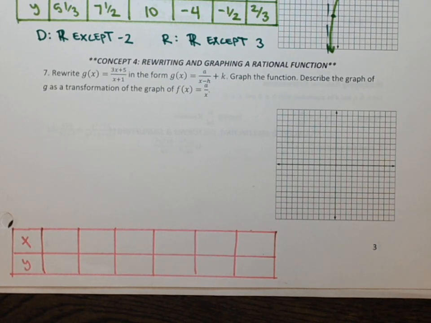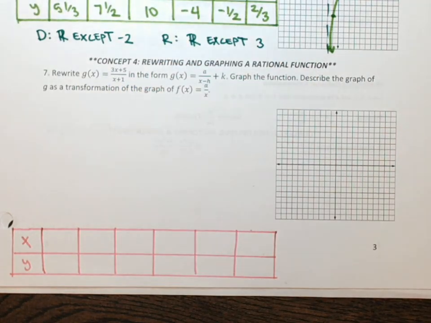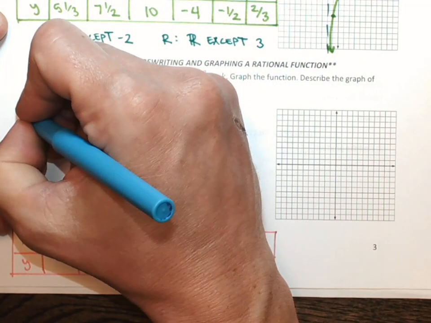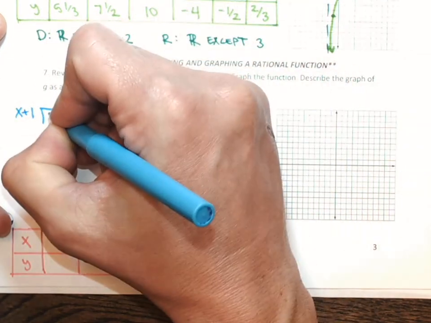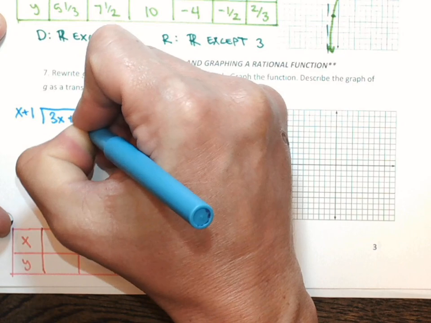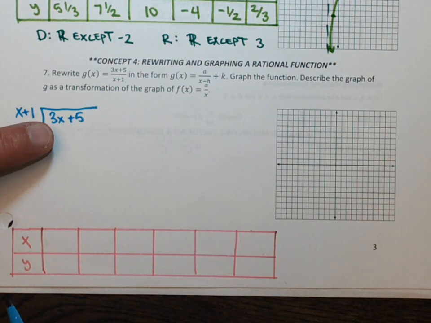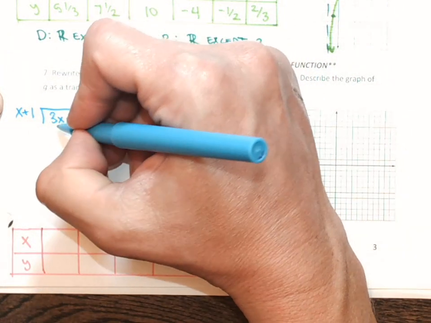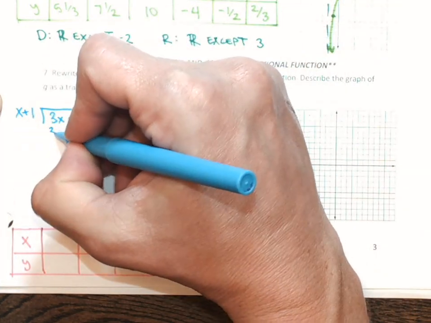Well, what you're going to need to do is divide polynomials. And I know it's been like forever since we've done that. I think it was chapter 4. But you take the denominator, x plus 1, you put it on the outside. Take the numerator, 3x plus 5, put it on the inside of your house there. And then we want to match that term, right? So what times x gives me 3x? 3, positive 3.